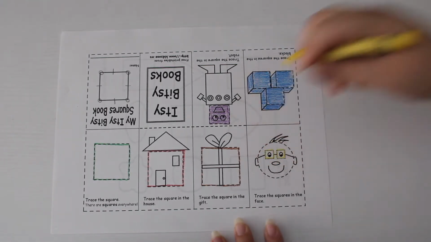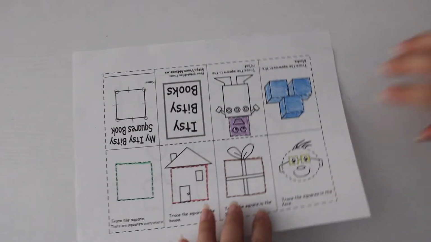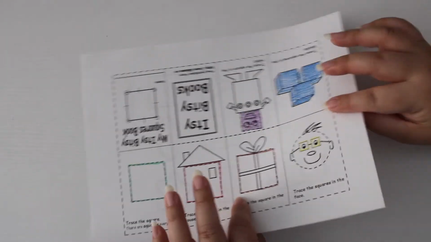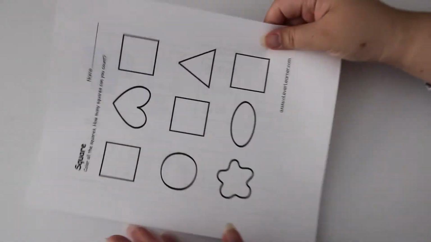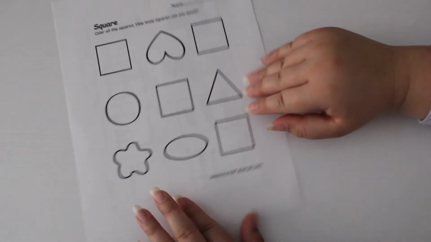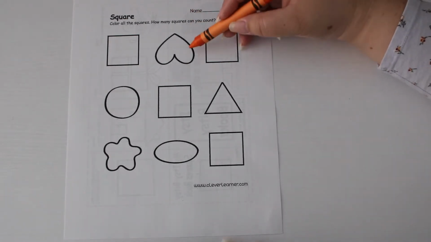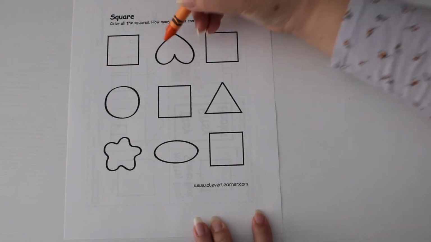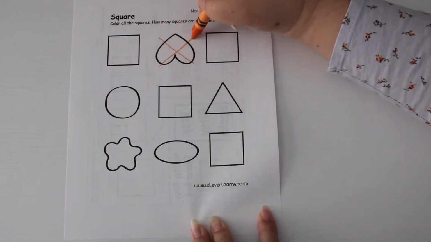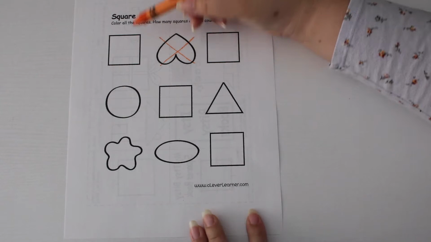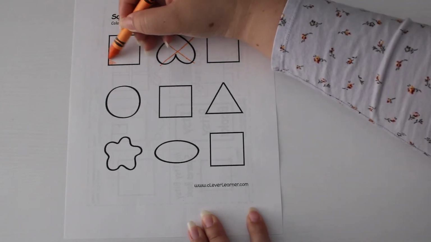You just trace it. And then, unfortunately, I forgot it's supposed to be single pages. But if you turn around, you will see this. So it's basically color all the squares, and how many squares can you count? Is this a square? No, right? We're going to cross that out. Is this a square? Yes. So we're going to color it in.